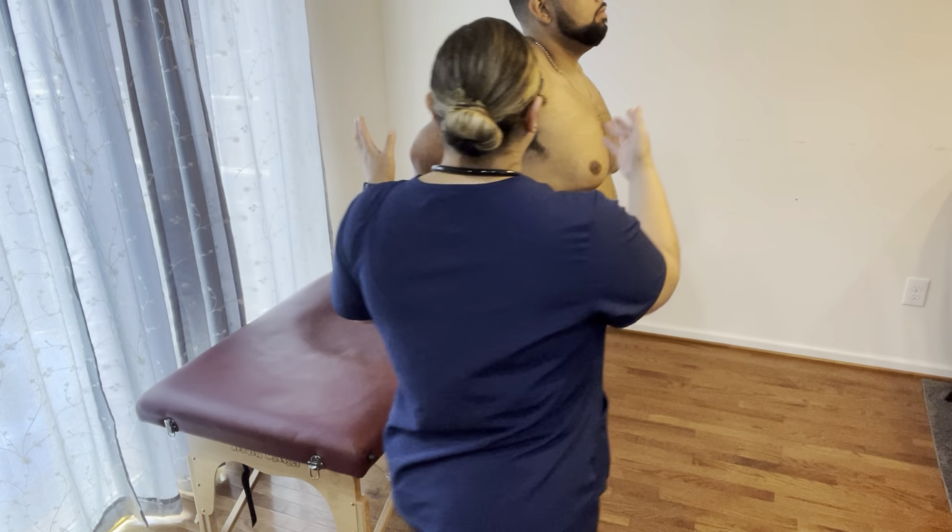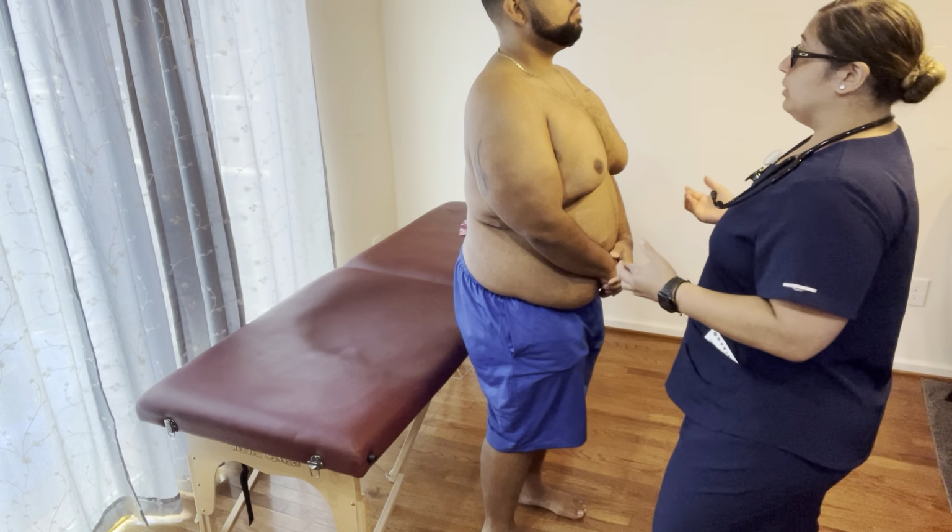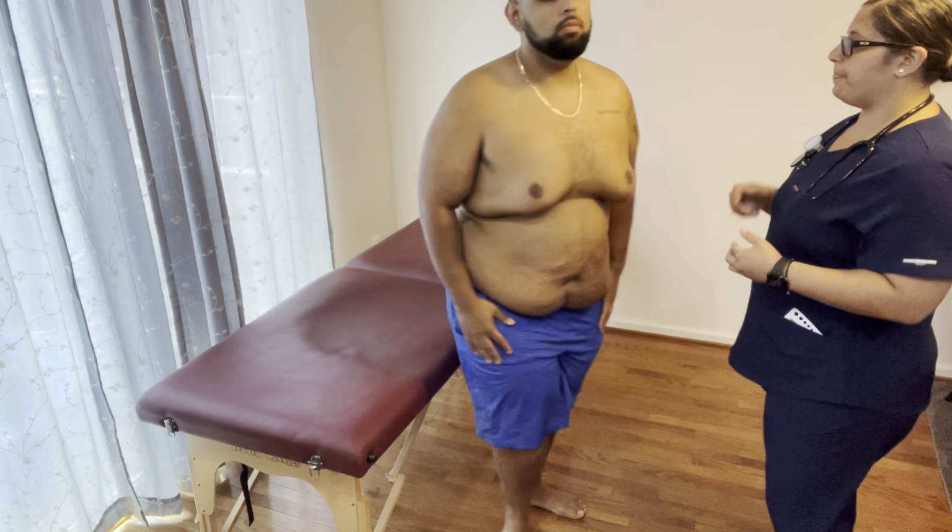All right. The patient posture for the assessment was normal. He was able to hold himself up, which is all within normal limits. So we're going to have the patient turn around.